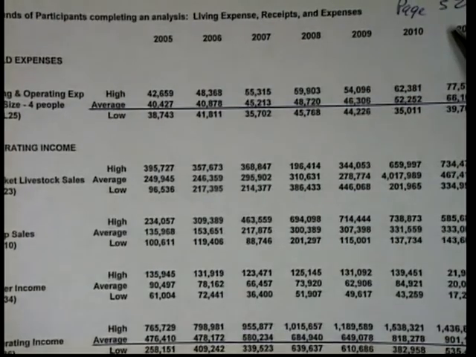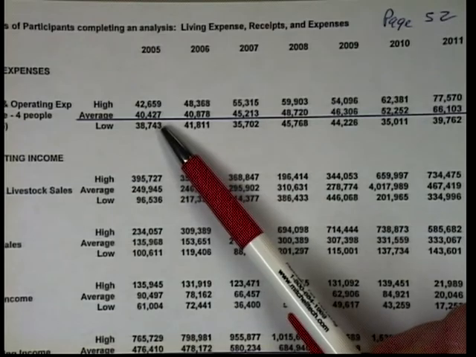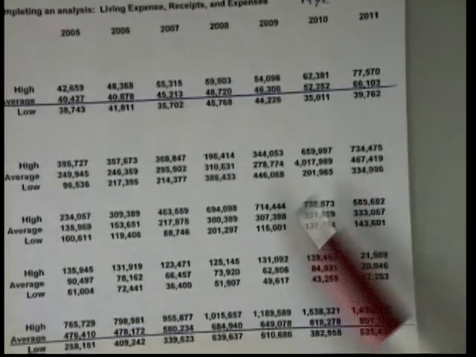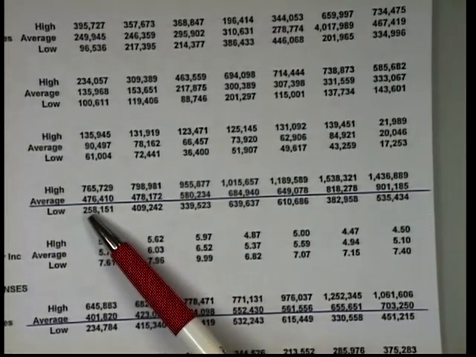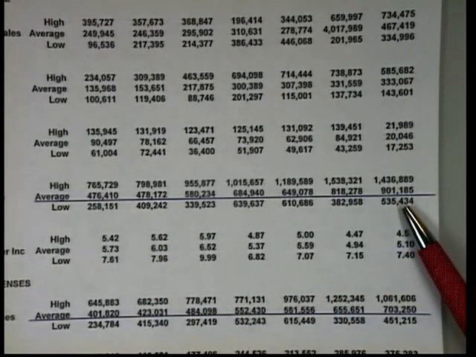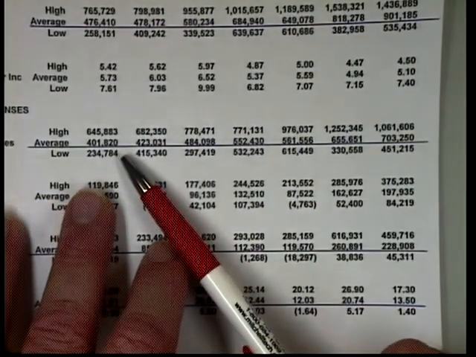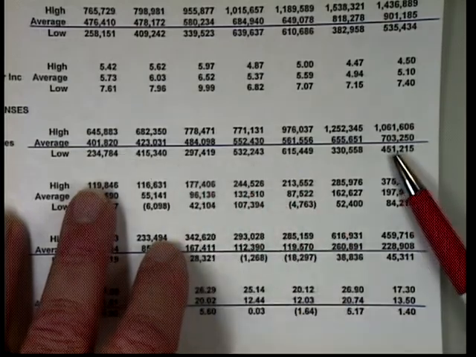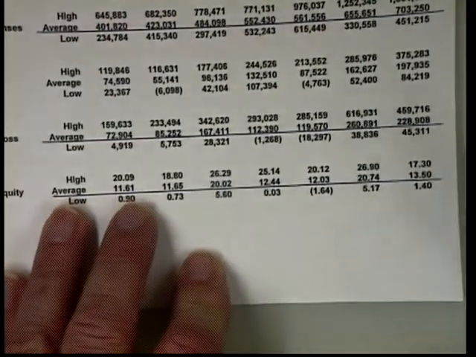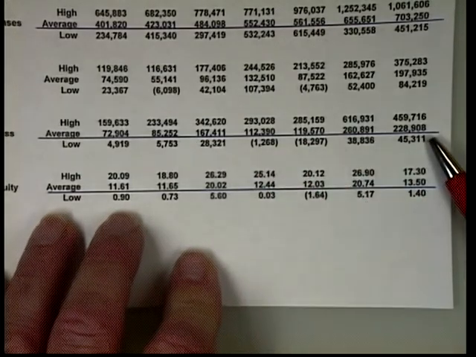Family living, then, we're on page 52. Average family living costs in 2005 were $40,000, and it's up to $66,000 for this last year. The cash operating income went from $476,000 up to $900,000, so it basically doubled. Cash operating expenses went from $401,000 up to $703,000. And our net profit, net profit now from $72,000 up to $228,000.